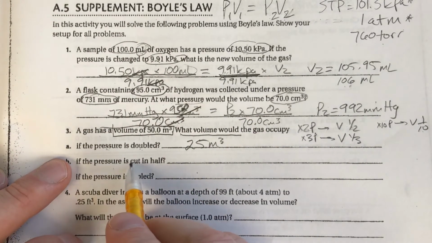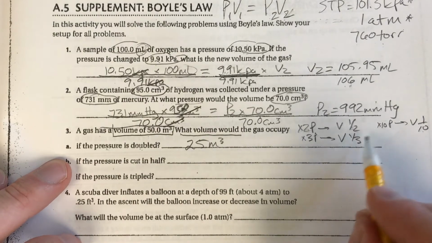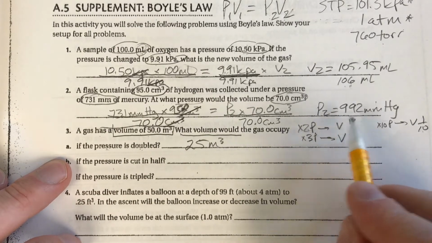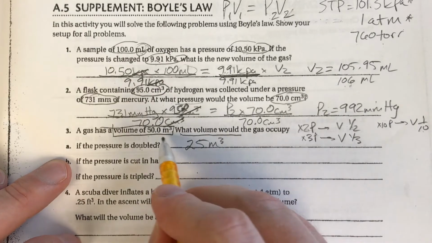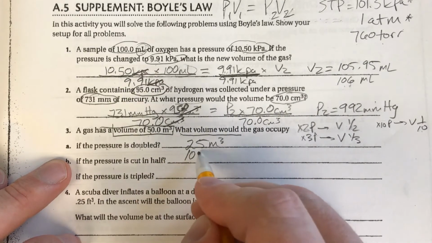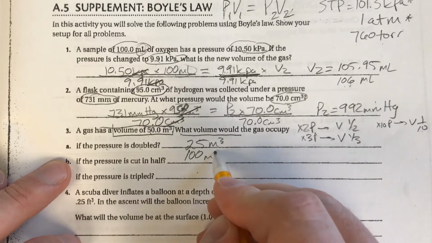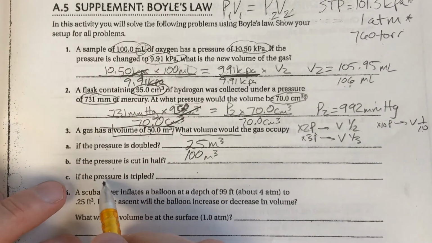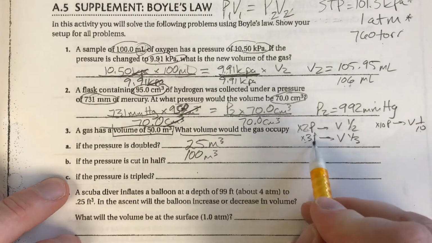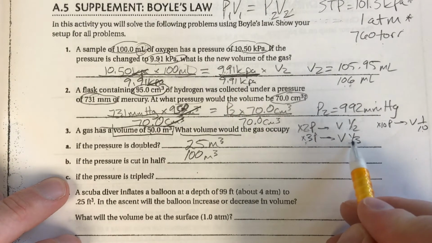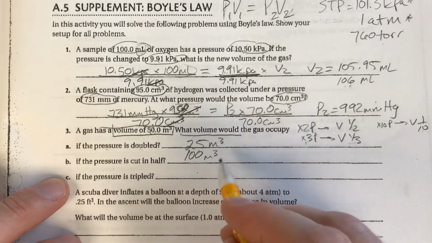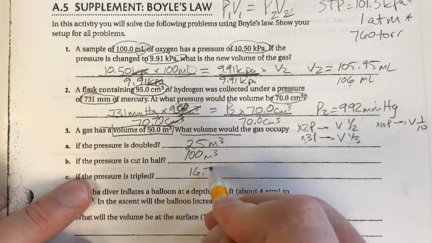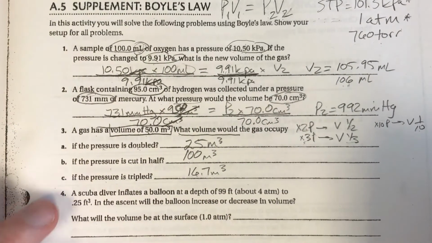If I do the opposite and cut the pressure in half, then the other gets doubled. So if I cut the pressure in half, that means I'm going to double my volume. So if I started with 50, I'm now doubling 50 to 100 meters cubed. If I triple my pressure, that means I cut my volume to a third. So I take a third of 50. 50 divided by 3 is 16.7 meters cubed.